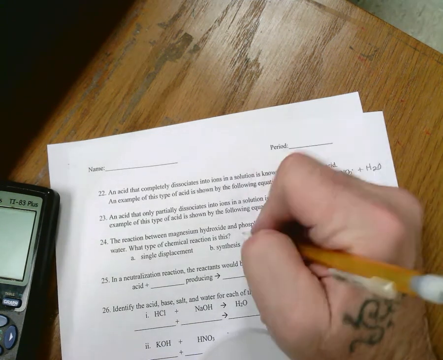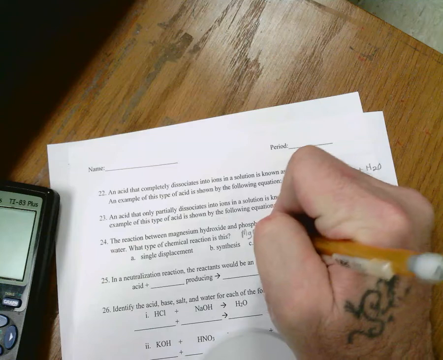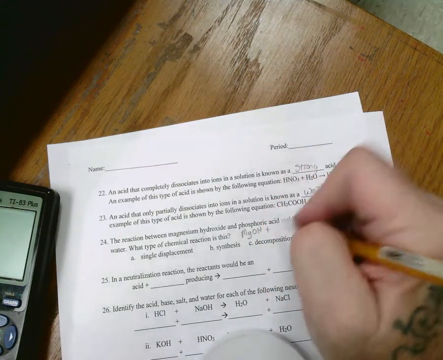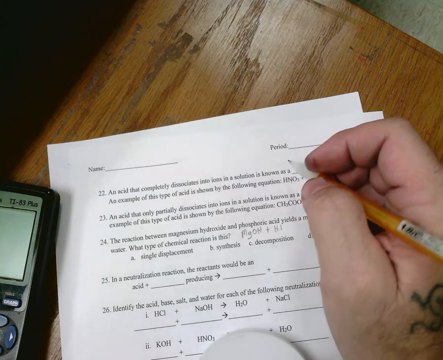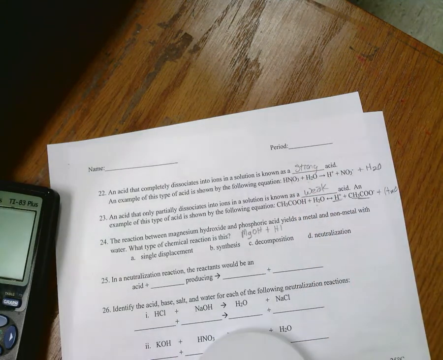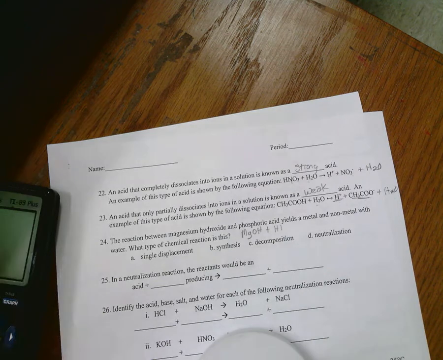The reaction between magnesium hydroxide and phosphoric acid. Okay, so we have magnesium hydroxide plus phosphoric acid. Phosphoric, so that's a phosphate. So that is H3PO4.